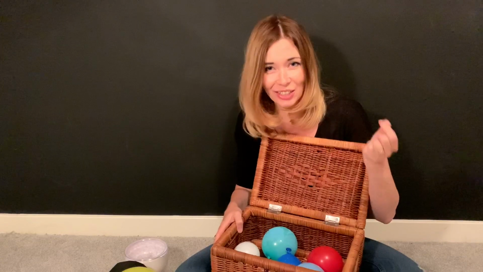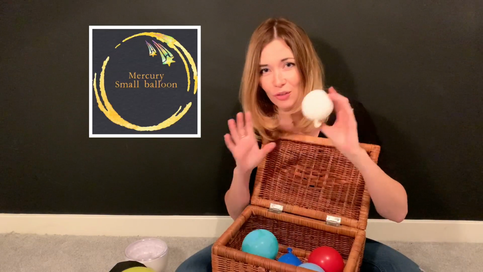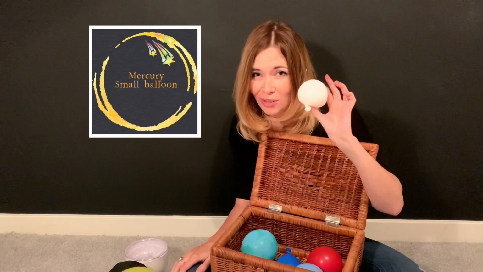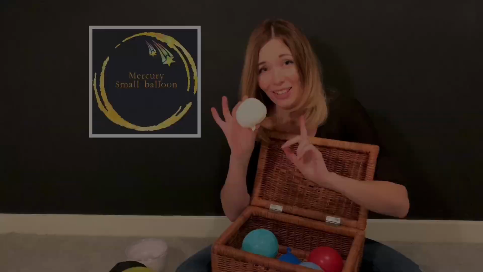Okay, so in my hamper I've got a different balloon for each planet. So for Mercury I've gone for small. I could have gone for hearts, but there's a reason why I haven't, which we'll find out in a minute. And this is just a really nice thing for your learner to just hold in their hands.